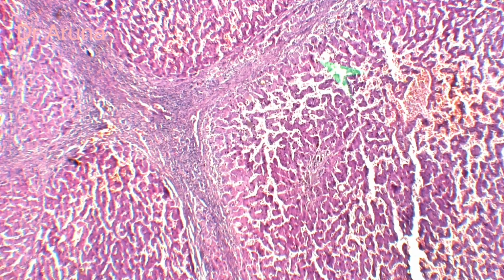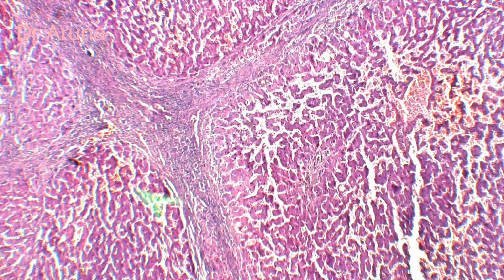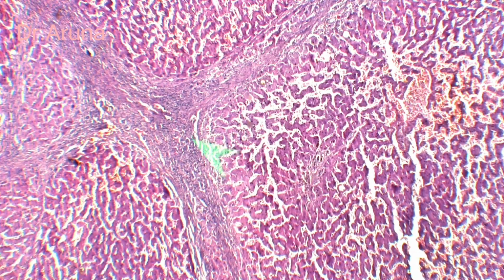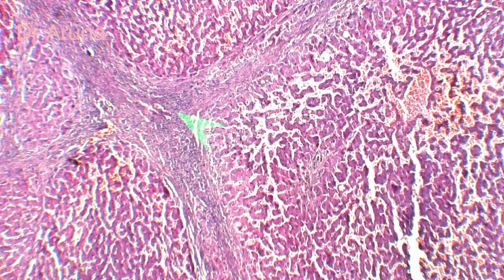Lastly, I am showing you the low power. All these are the nodule formations. Nodule formation 1, 2, 3, and all these nodules are separated by the fibrous septa, and inside the fibrous septa there may be the portal triad or the central vein, and the ductular proliferations, bile duct proliferations, and sometimes you can see the mononuclear inflammatory infiltrate.